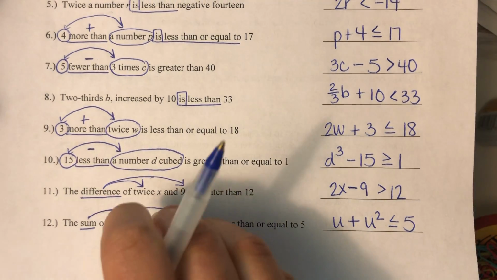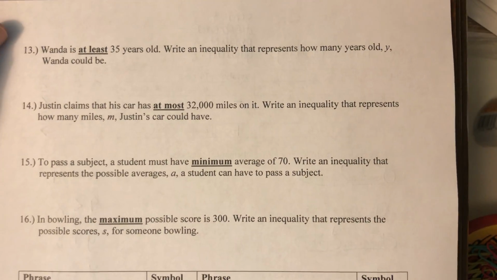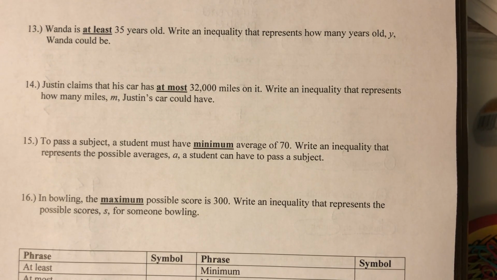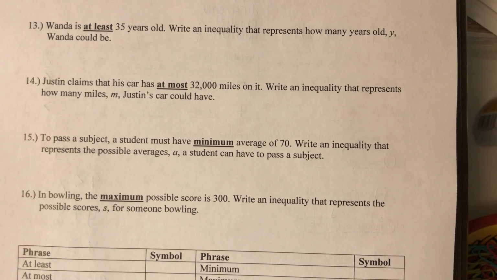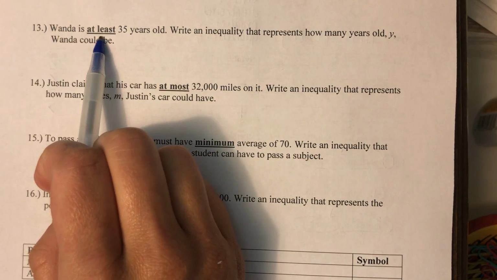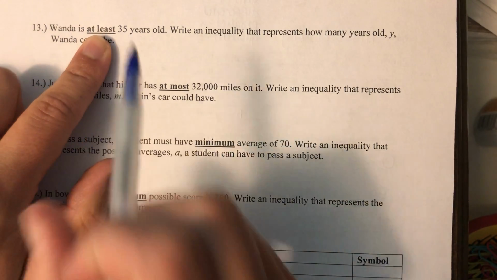All right, so that's some translating. On to the back. Now we're getting into some other special words here. Wanda is at least 35 years old. Write an inequality that represents how many years old Y Wanda could be. All right, this is where people really get screwed up. Doesn't least sound like less than? So a lot of people think it's the less than symbol, but it's not. If I'm at least 35, think about this. That's the lowest I could be.